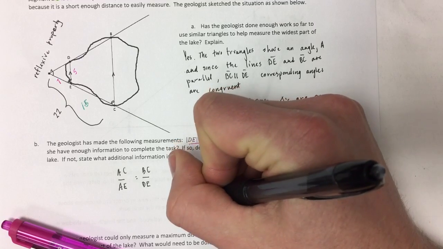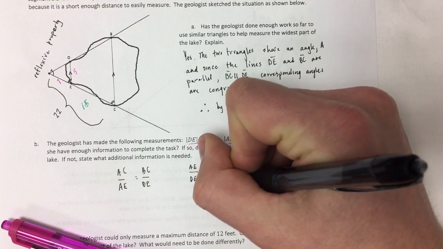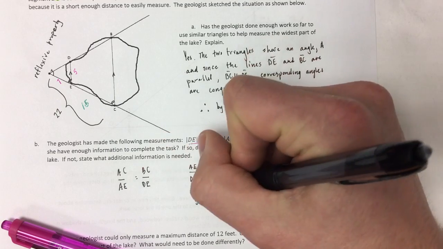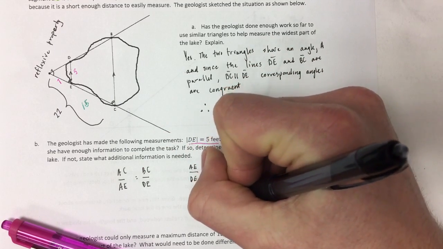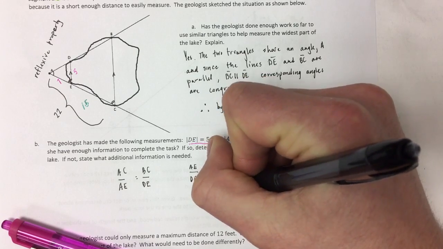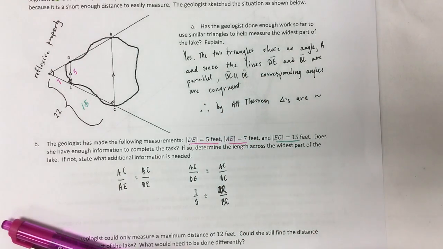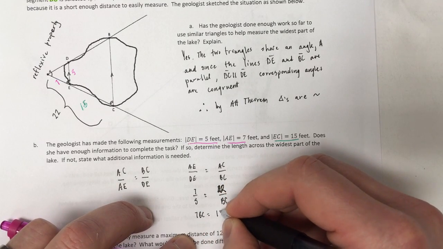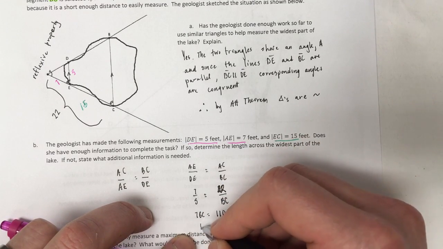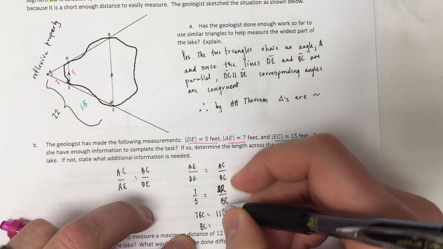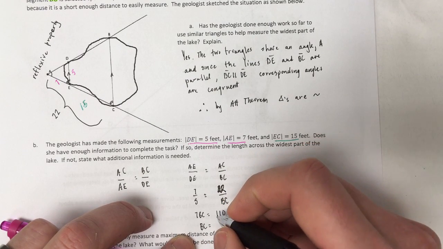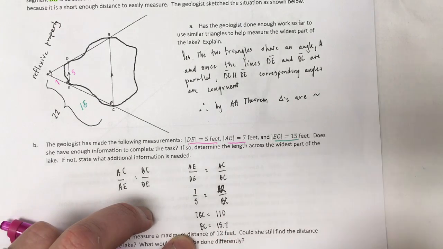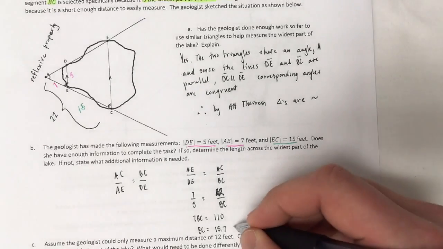So that's 7 over 5 equals AC, oops, sorry, AC is 22, over BC. As you solve it, you have 7BC equals 110, and then BC has a length of approximately 15.7 feet.